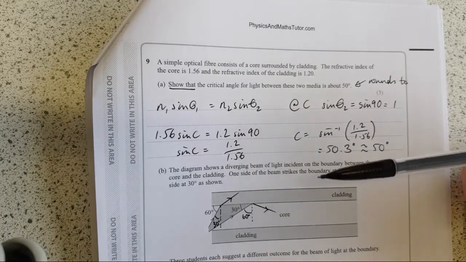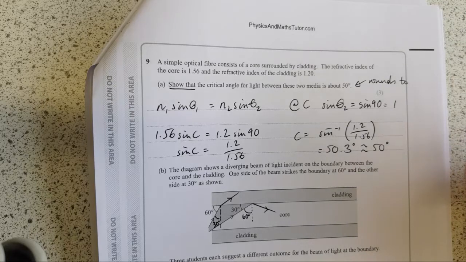Okay, if it's not doing very well live, then hopefully they'll be there. Hopefully the multiple choice will be there later on tonight. This is the Edexcel 2016 AS Physics Paper 2.